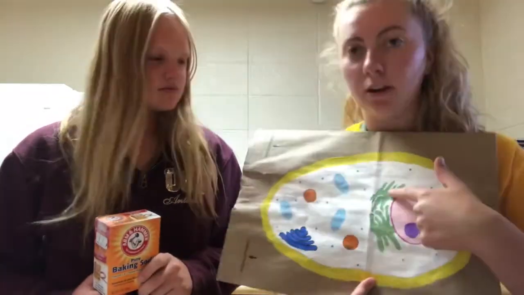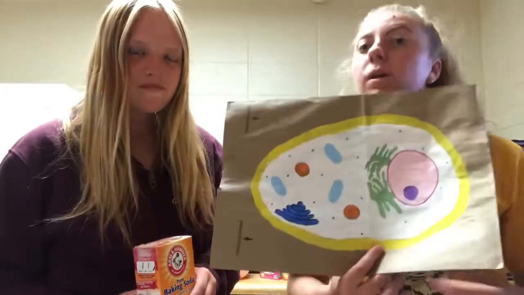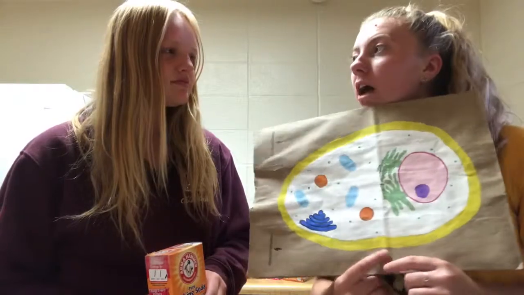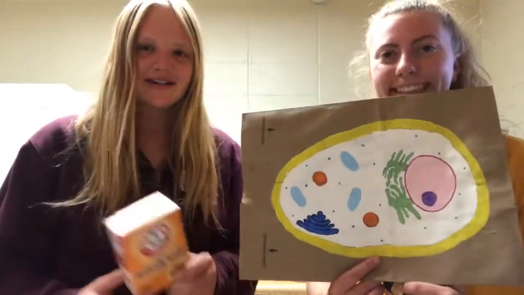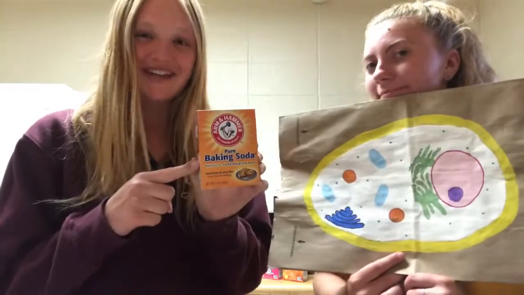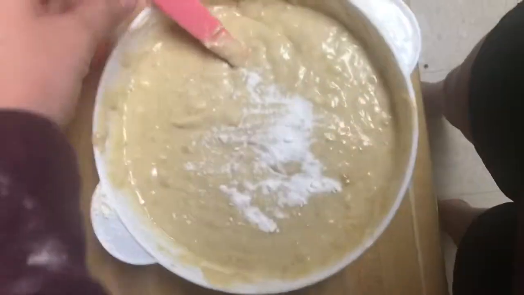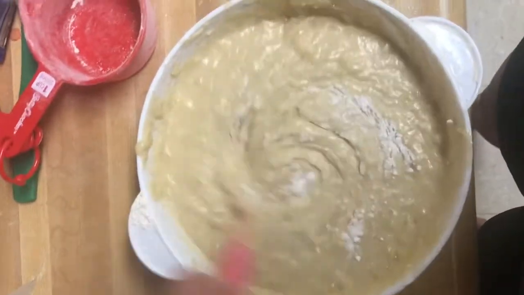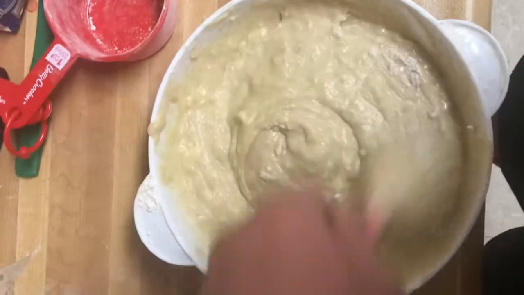Beautiful. Next up is our rough endoplasmic reticulum. This is the part that is studded with ribosomes, so it is important for the processing and synthesis of proteins. And today it'll be represented by baking soda. Now we have our rough endoplasmic reticulum, baking soda.